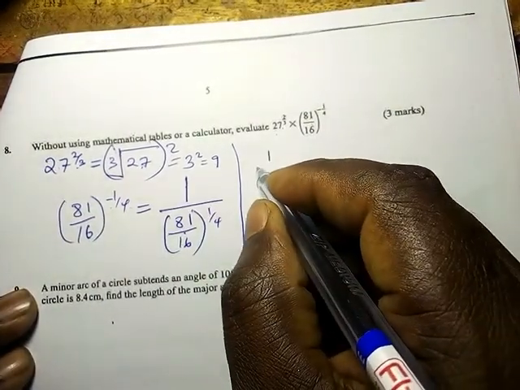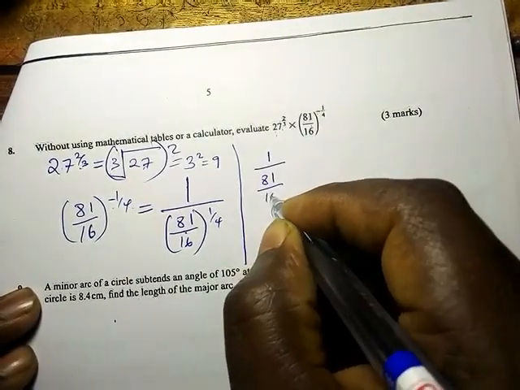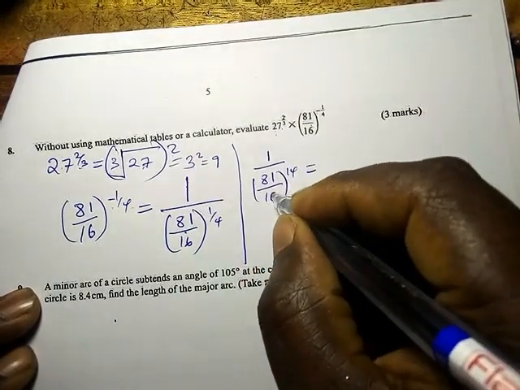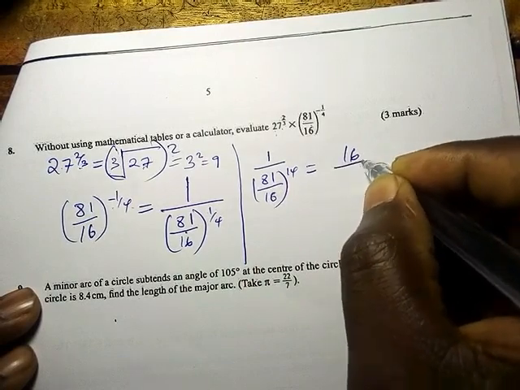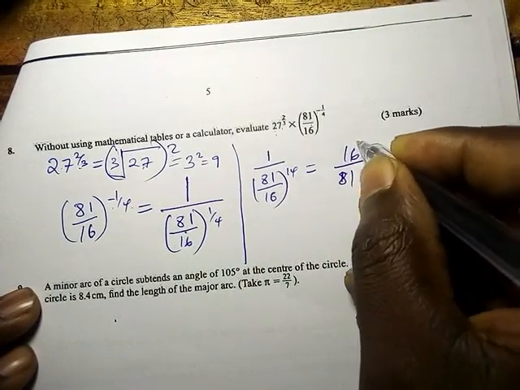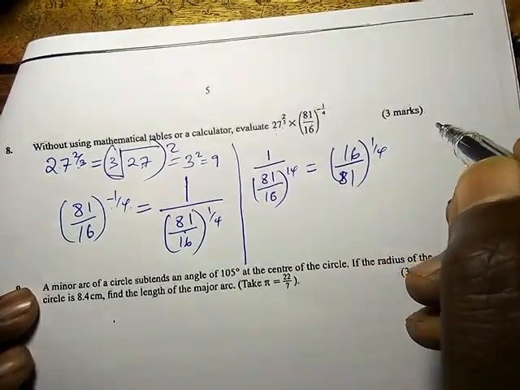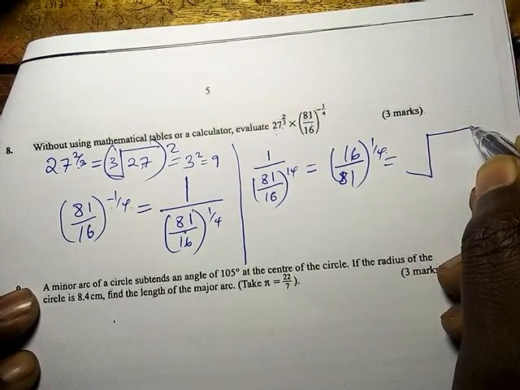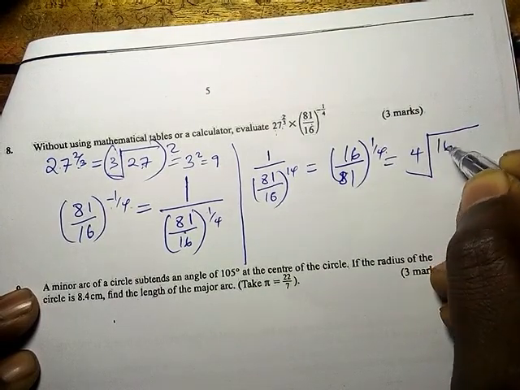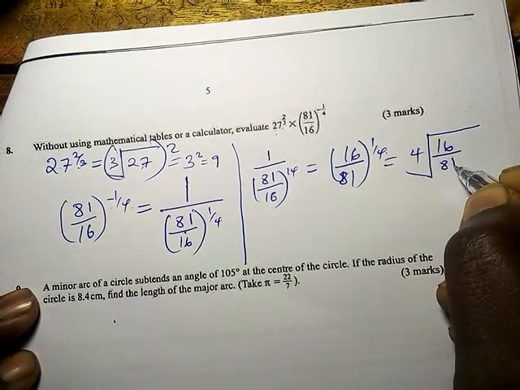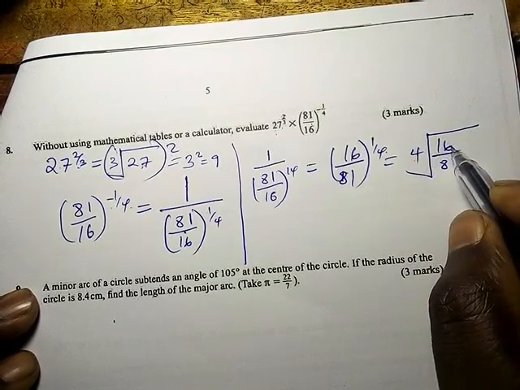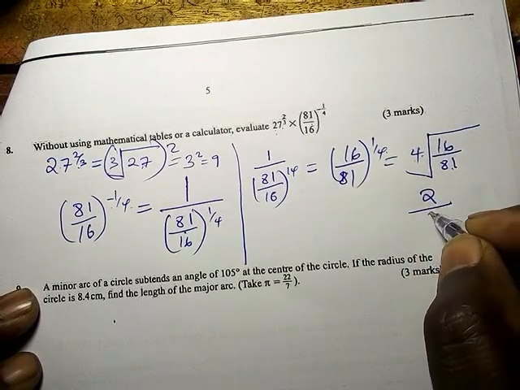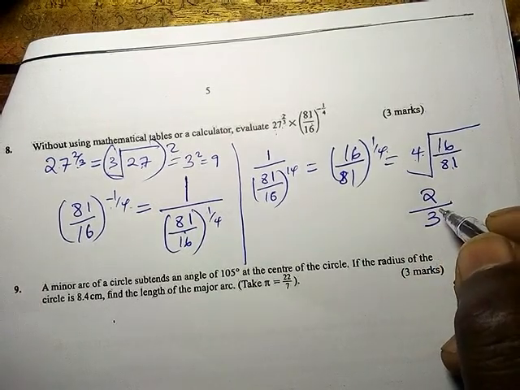So 1 over 81 over 16 raised to power 1 over 4 simply means the reciprocal of this, which is 16 over 81 raised to power 1 over 4. Power 1 over 4 means the 4th root of 16 over 81. The 4th root of 16 is 2, and the 4th root of 81 is 3. Right? So we will have 2 over 3.